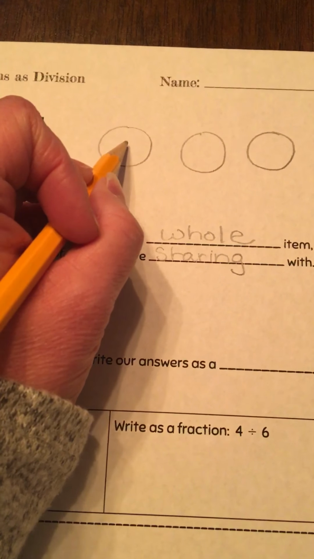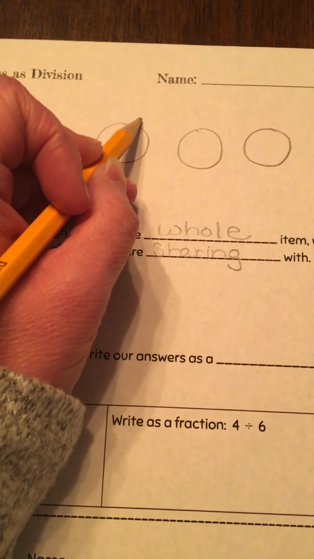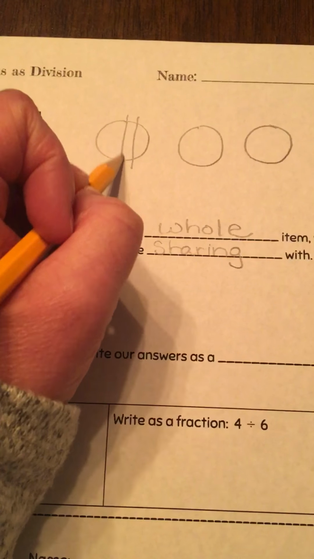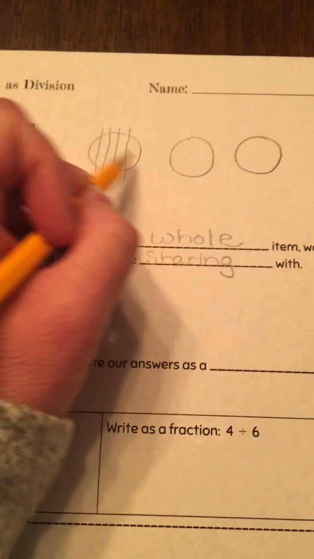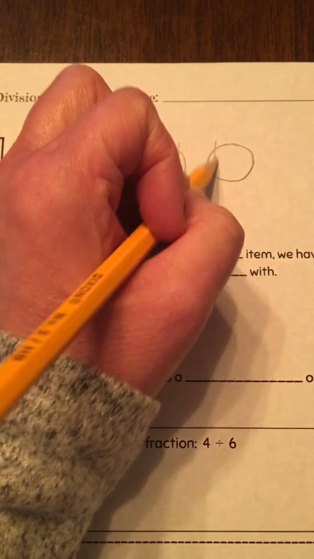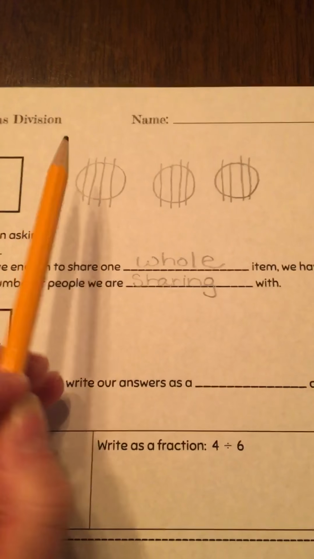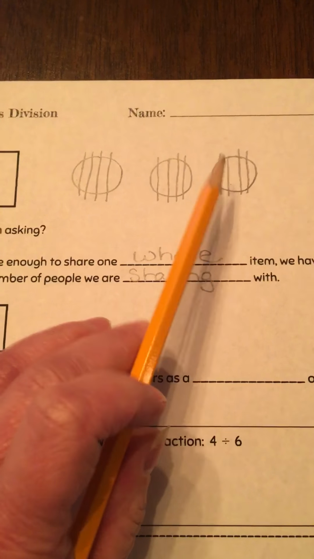So I'm going to go ahead and do my best to divide this into fifths. Donuts are really hard to divide into fifths. So I'm just going to go 1, 2, 3, 4, 5. So each donut has been divided into fifths.